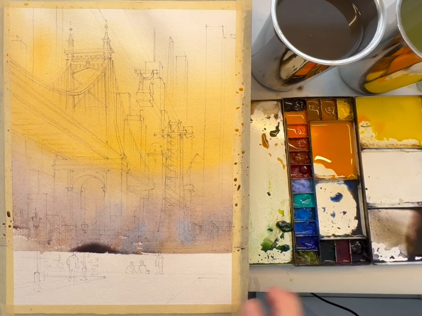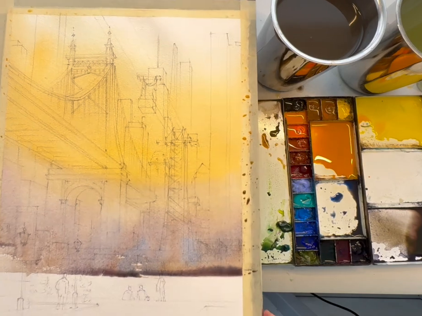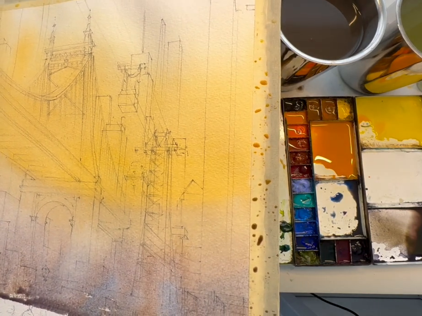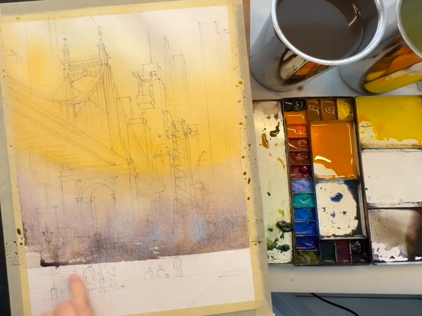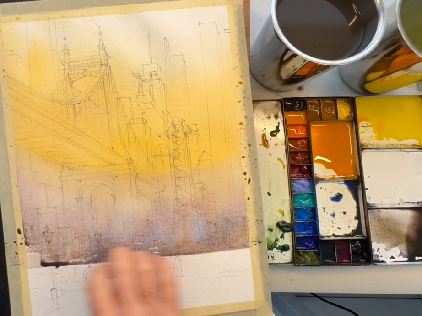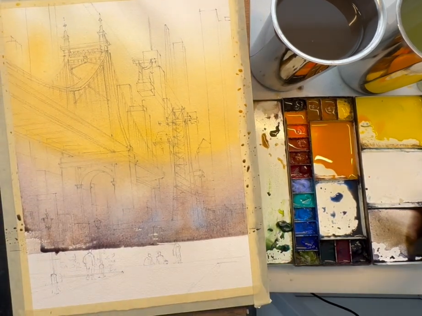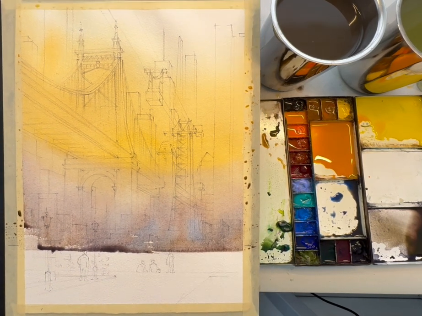I don't know if it's a downside, but it's certainly a characteristic of working in this traditional wash medium, that when you end the wash, the bead stays on the paper. If you want to get rid of it, you can just touch that lightly with a paper towel, or what I find myself doing more often is taking a mop brush, pulling out some of the water.